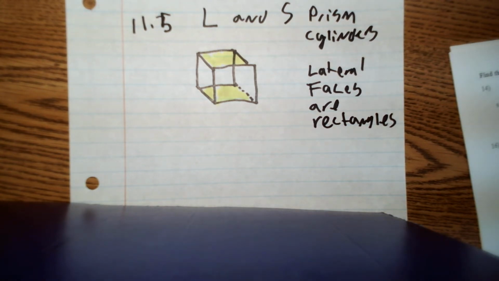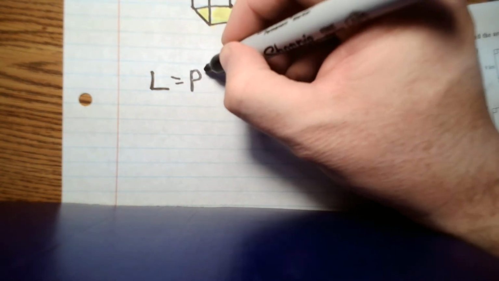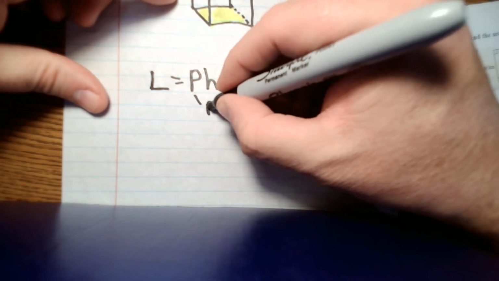The bases can change, but the lateral faces are always rectangles. Okay, so let's move on to our formulas. Okay, L stands for lateral area. Capital P, capital H. This is awkward. So this is going to be perimeter.